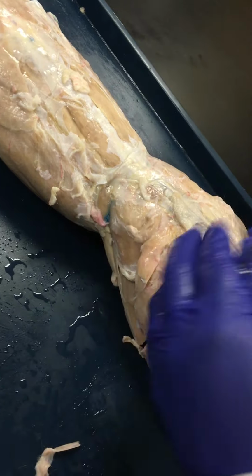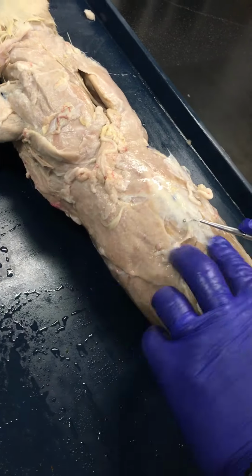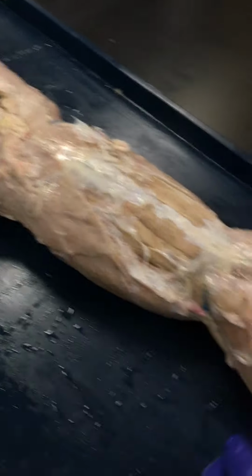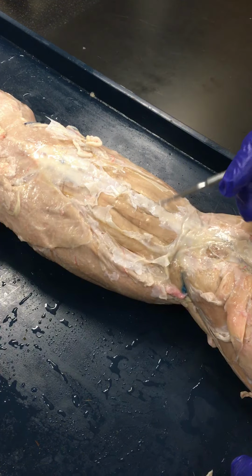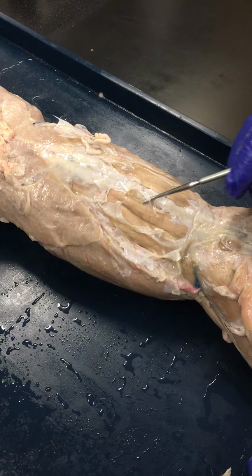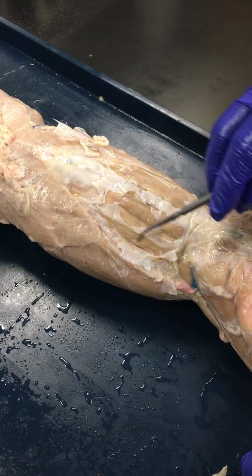Moving up from there, you have the erector spinae muscles. So we see the erector spinae muscles. You have the spinalis, the longissimus, and the iliocostalis here, from medial to lateral. Can you repeat it again? So the spinalis, the longissimus, and the iliocostalis, the most lateral.